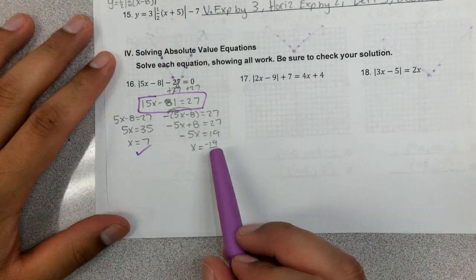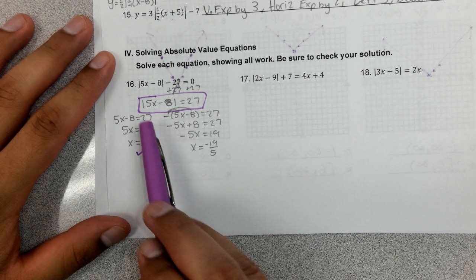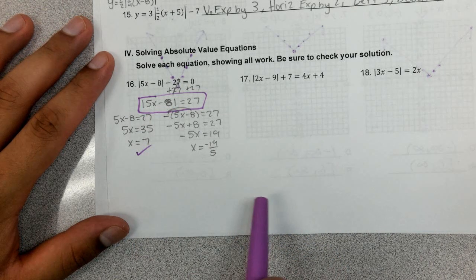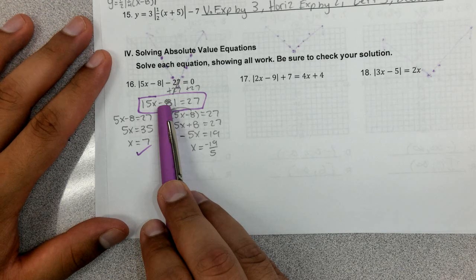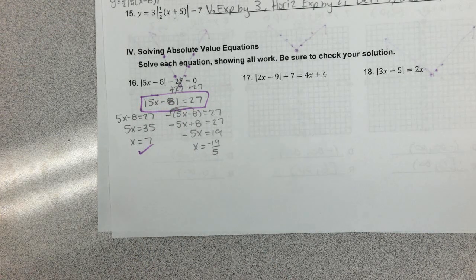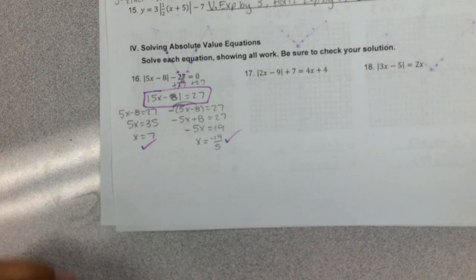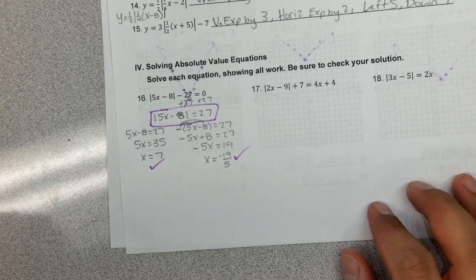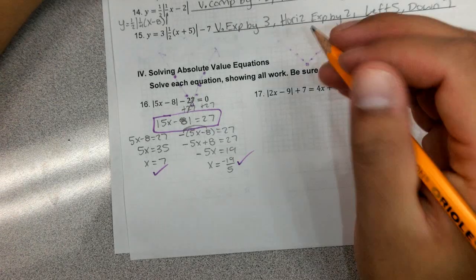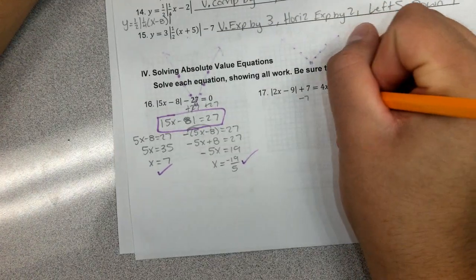Alright, next one, negative 19 over 5 times 5 is negative 19, minus 8 is negative 27. The absolute value of negative 27 is 27, so that works. Alright, so then for number 17, again, get the absolute value isolated, so subtract the 7 first.